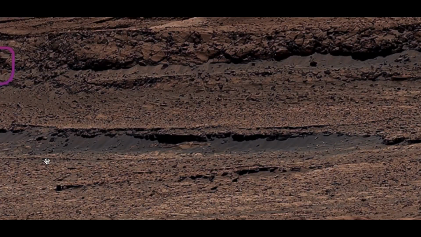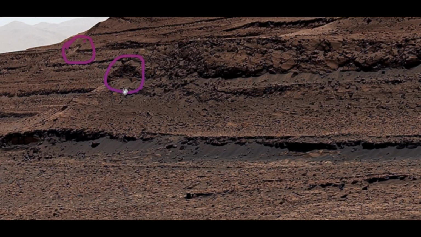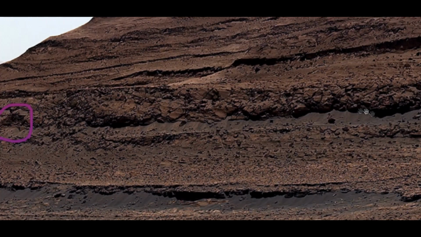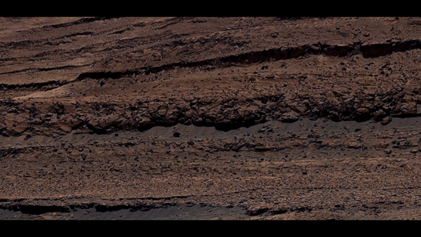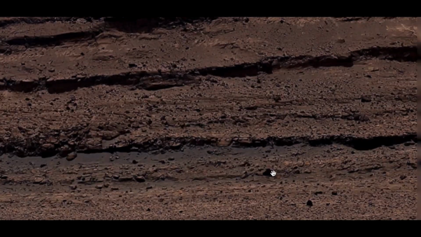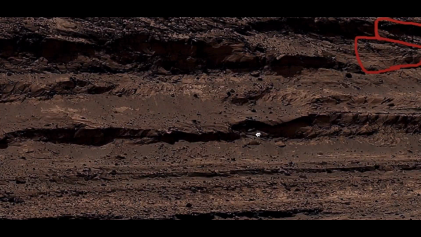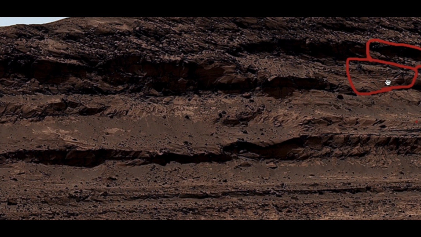And of course there are some of us who have already made a note of some prominent areas of interest here. Designs and peculiar patterns all over the place.